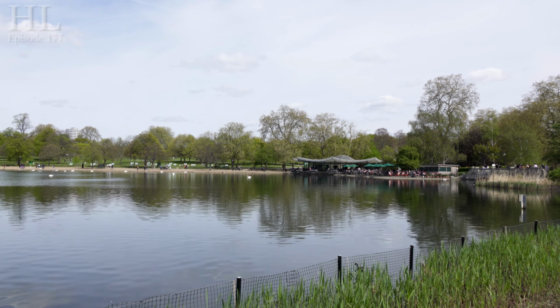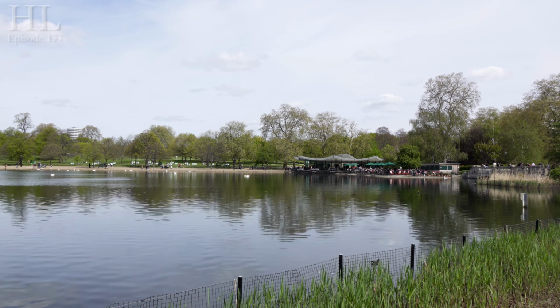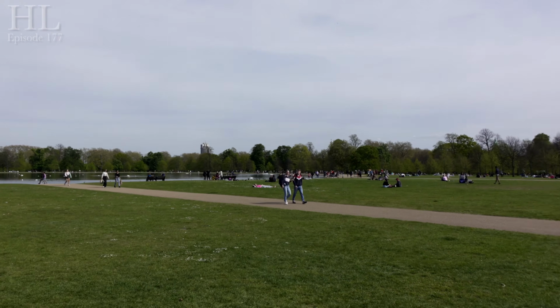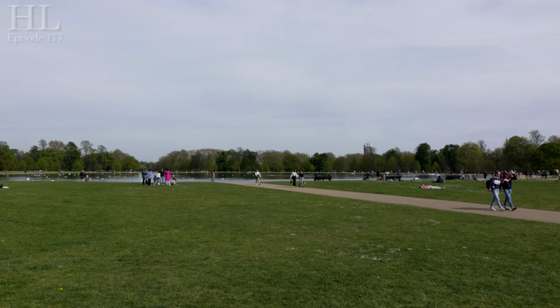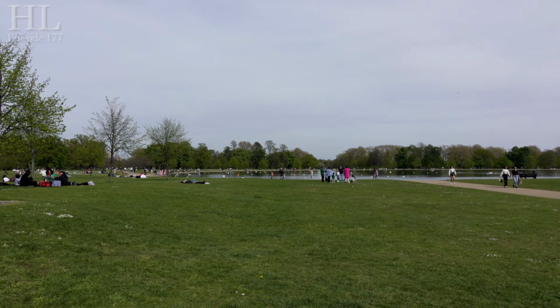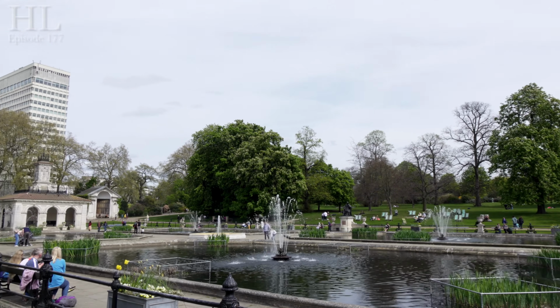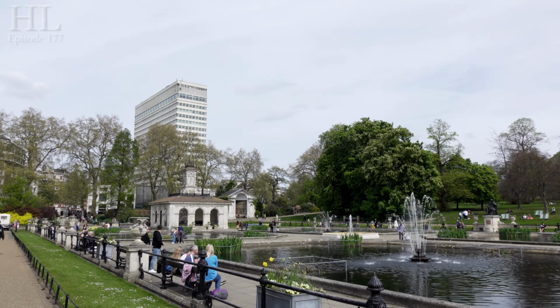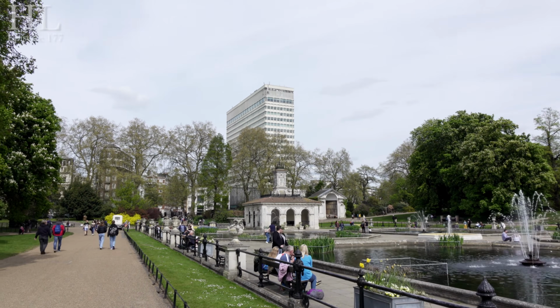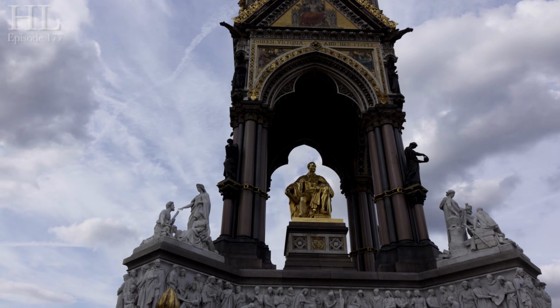For most of the 18th century, the gardens were closed to the public, and they truly were a royal park. But over the years, they were gradually reopened to us mere mortals. It was Queen Victoria who commissioned the Italian gardens and the Albert Memorial. There's another video about the Albert Memorial elsewhere on the channel.